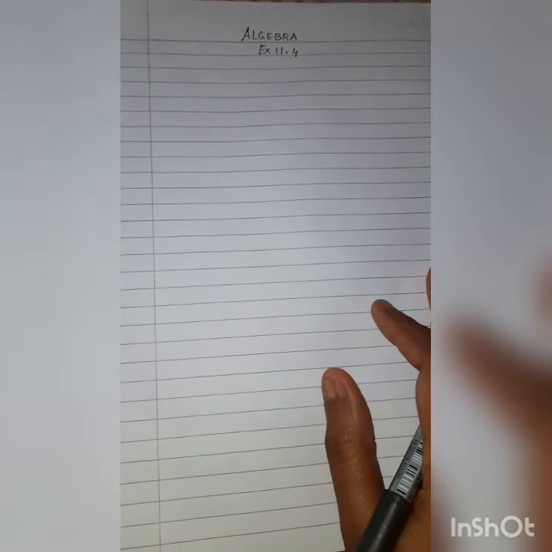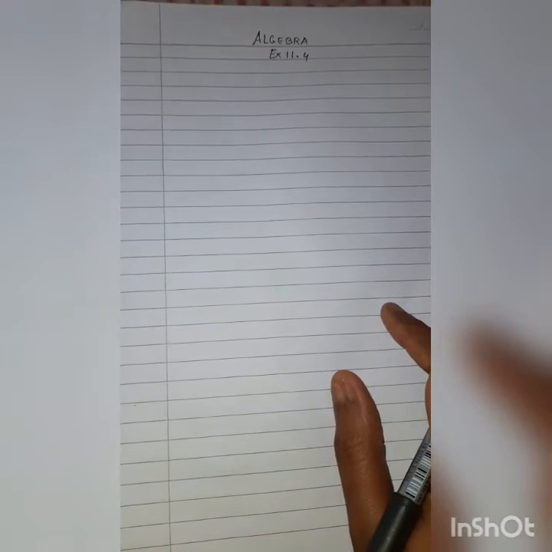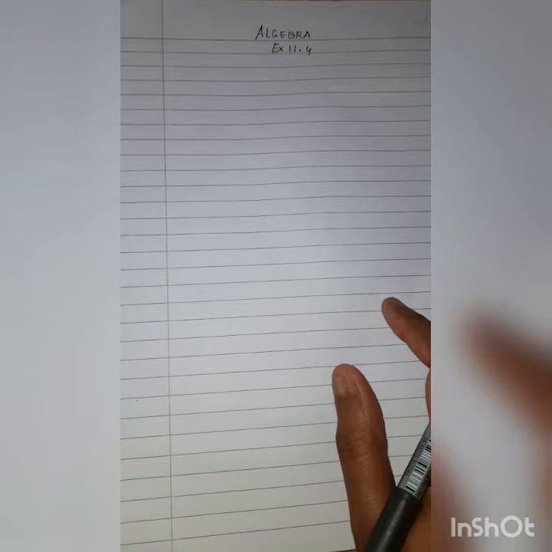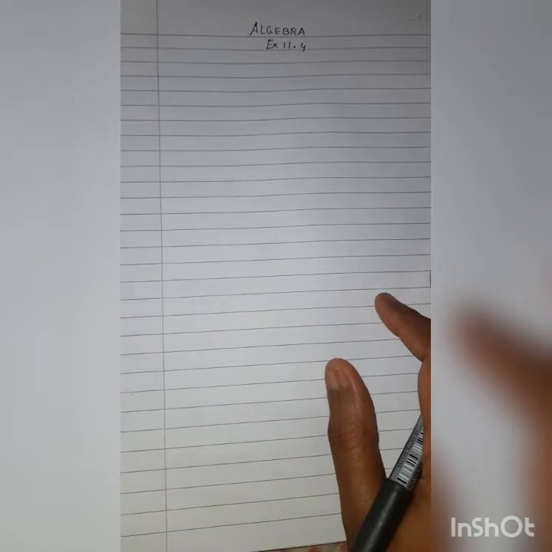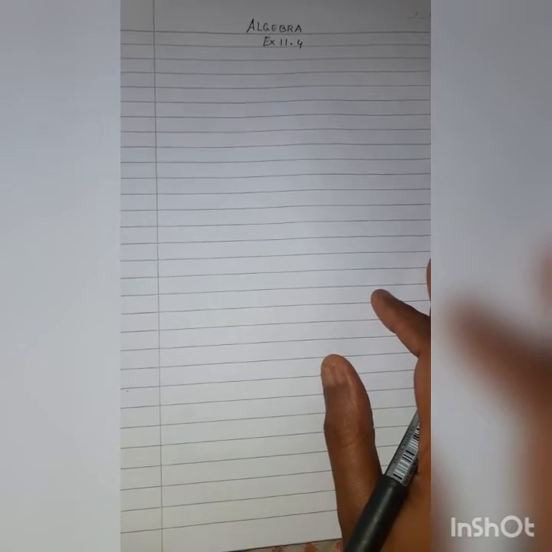Hi guys, today we'll see exercise 11.4 Algebra NCERT class 6. 11.3 you'll see later because that exercise seems to be very easy.